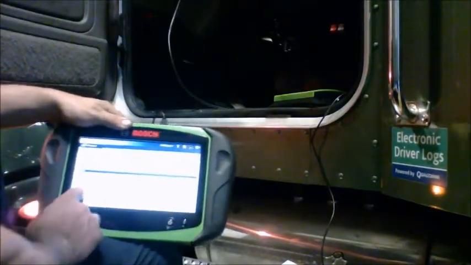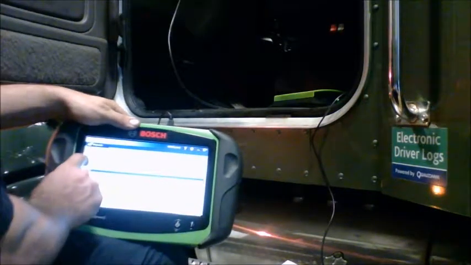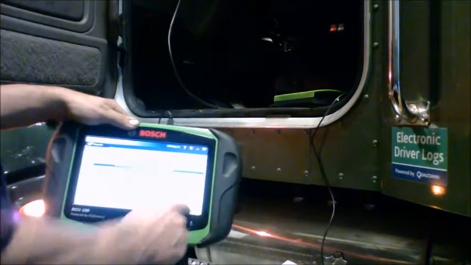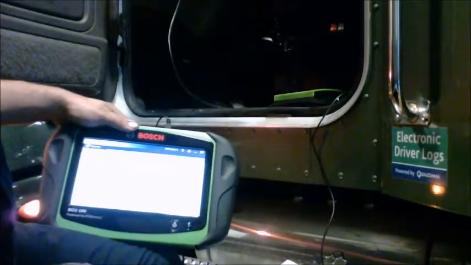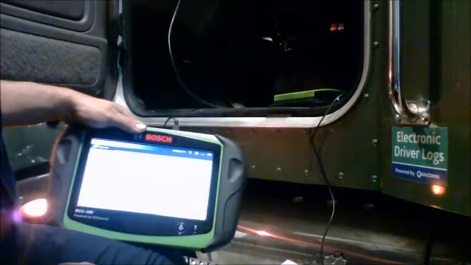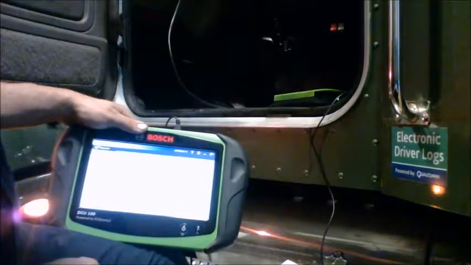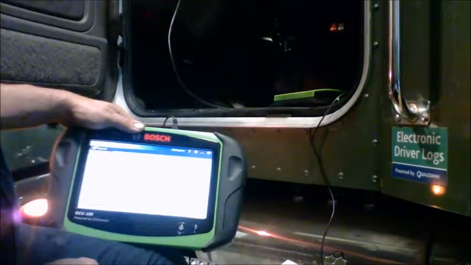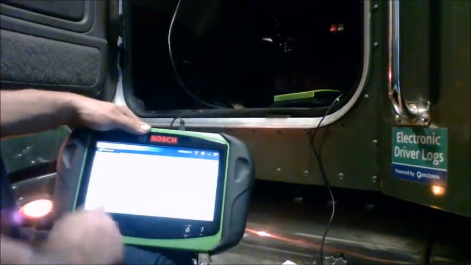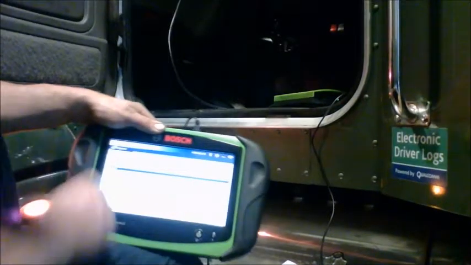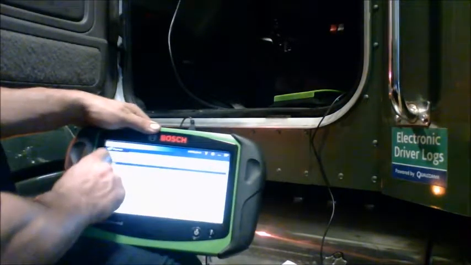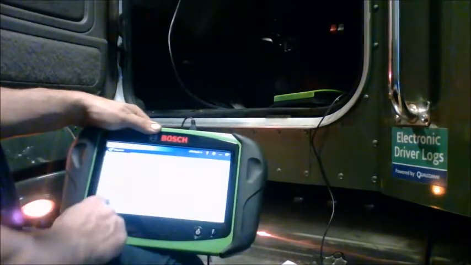Alright, so if you were going to clear your faults, you could go in here to clear faults. You'd hit continue. The faults will be rectified in the proper manner and are deleted from the ECU memory. You'd hit continue, and then you'd have to go in and read your faults again after you made your repairs.